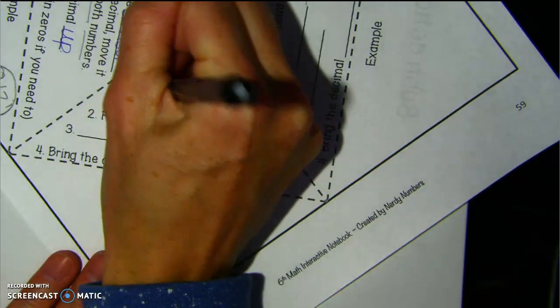Number 1 says blank up the decimal points. When we add, what do we have to do to our decimals? Line them up. Very good. Whoever said line, very good. We're going to line up our decimals when we're adding. So right here, number 1, write the word line. Line up the decimal points.